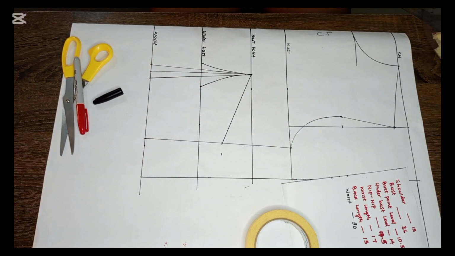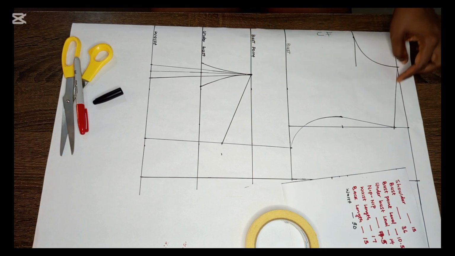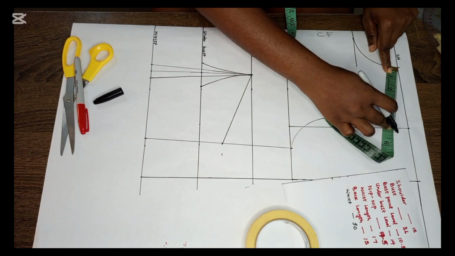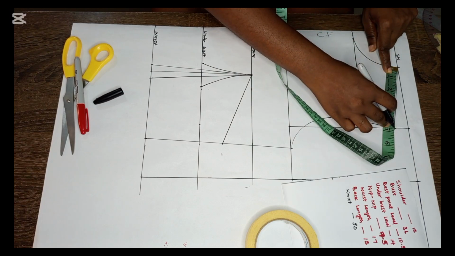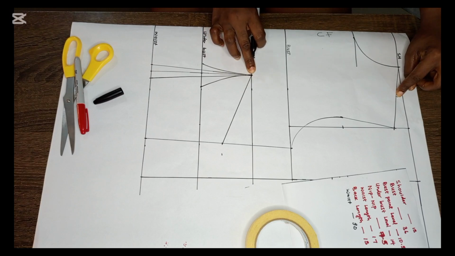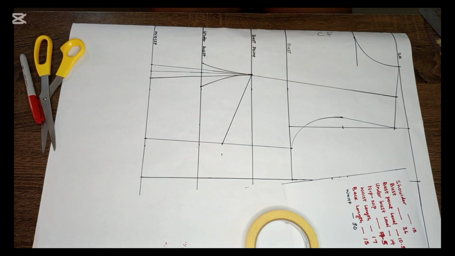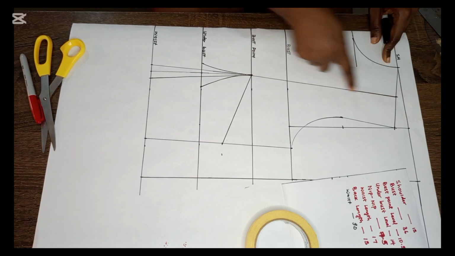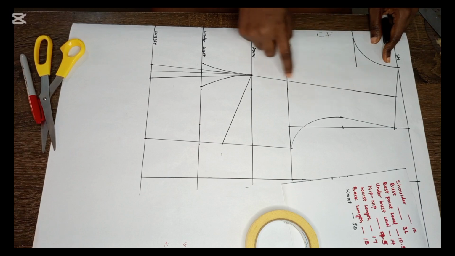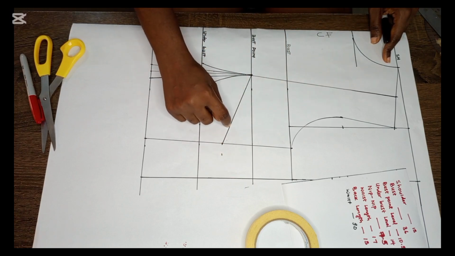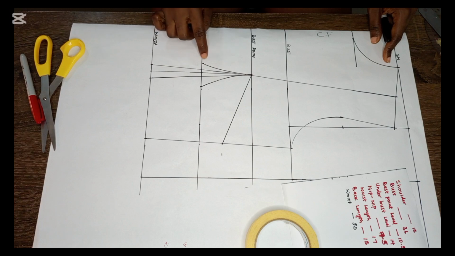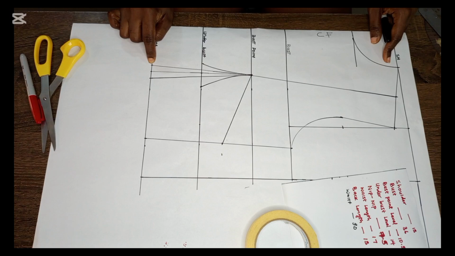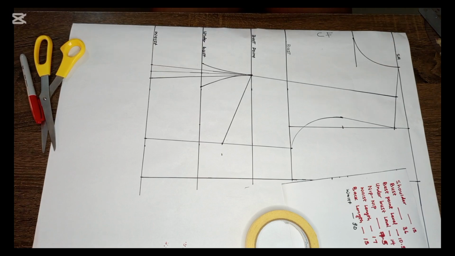So this is it. Then the next thing to do, on the shoulder line, we'll divide this shoulder into two. Then I'll mark the midpoint. Then I'll connect this midpoint to the first point. What I'll do next will be to open up this shoulder line, this line here. When I open it up, then I'll close the bust dart. But before I do that, I want to extend these dart legs to the waist.